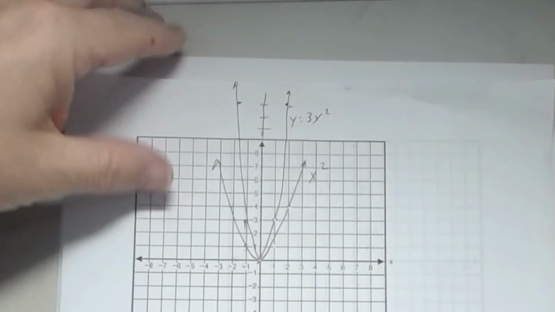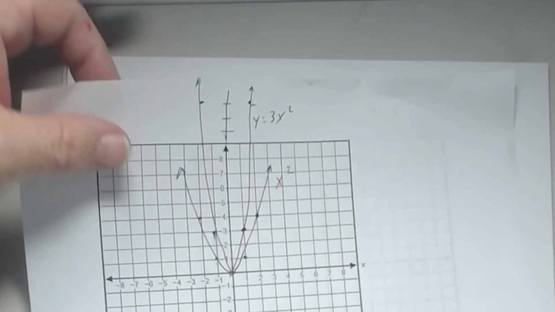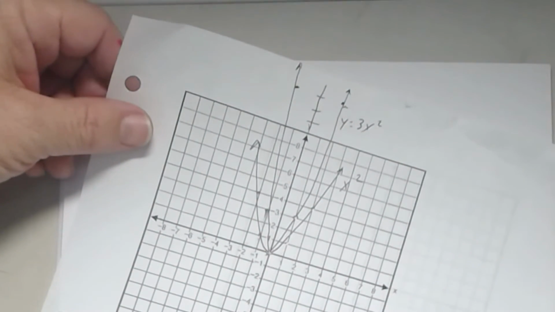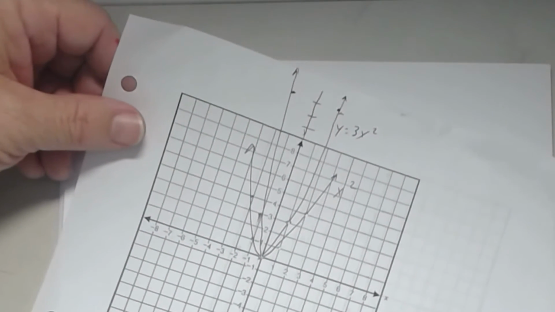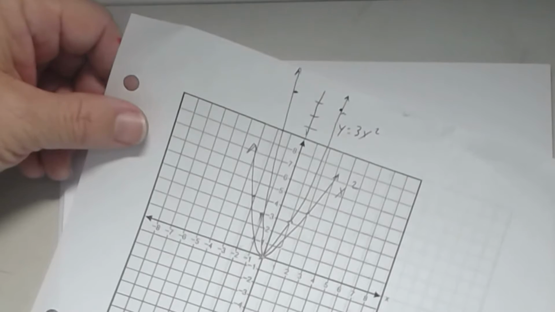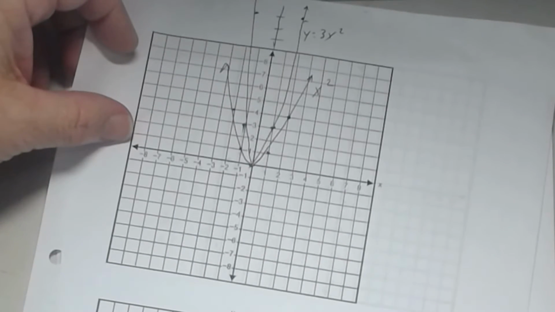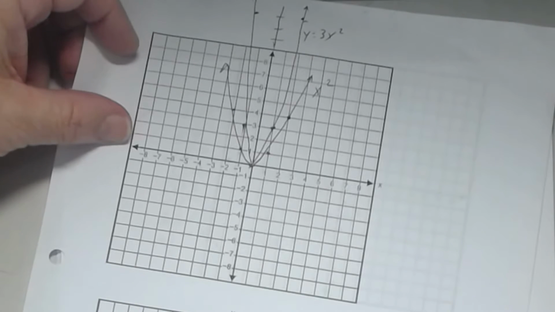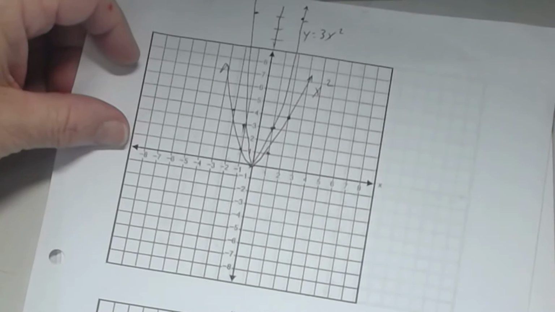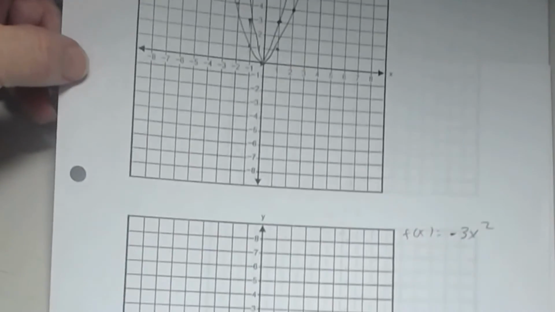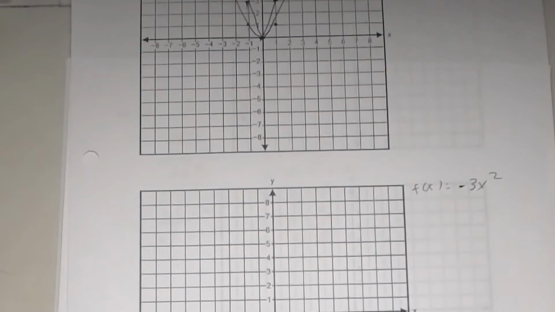All right, now what if you had f of x equals negative 3x squared? We already know what 3x squared looks like.